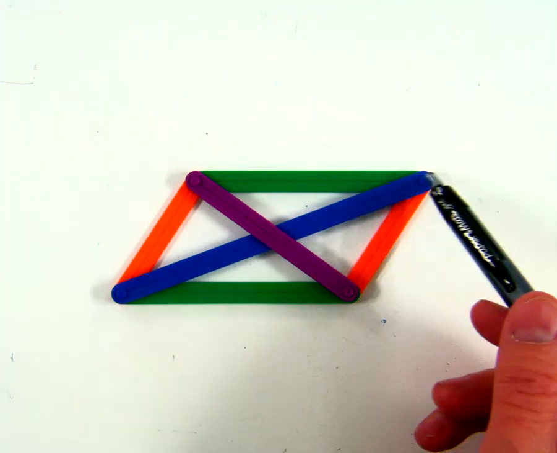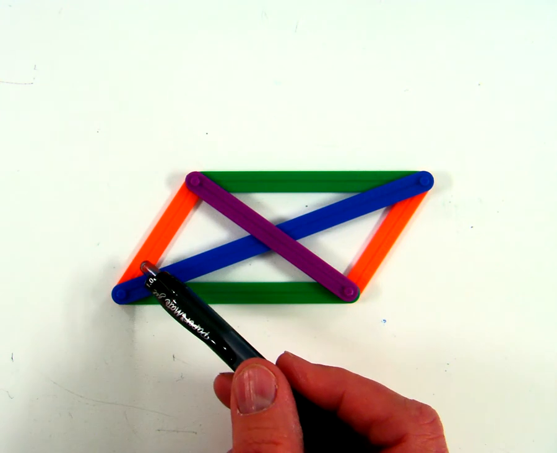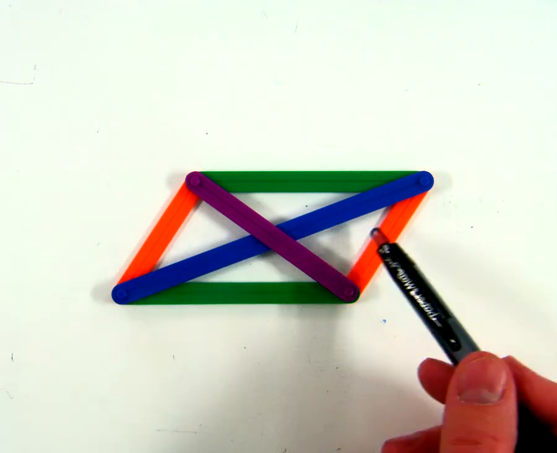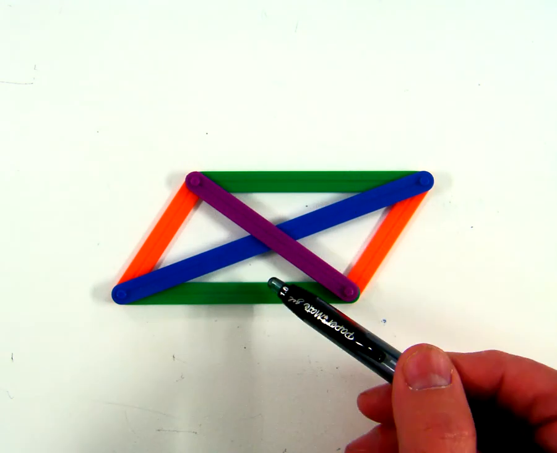Treat blue as a transversal. Blue-orange are congruent. Therefore, by the alternate interior angles converse, we know that orange are parallel. Do the same thing for the hourglass top and bottom.